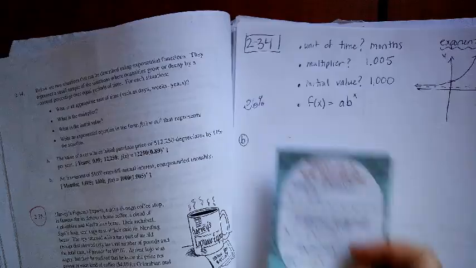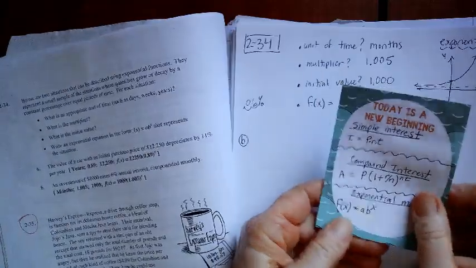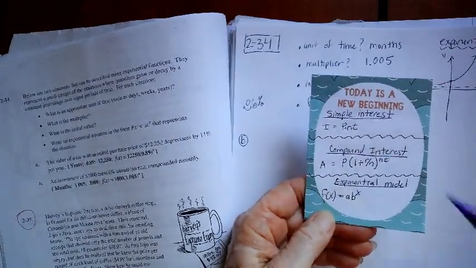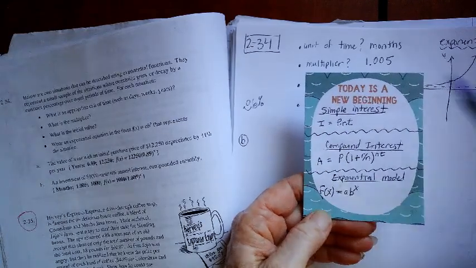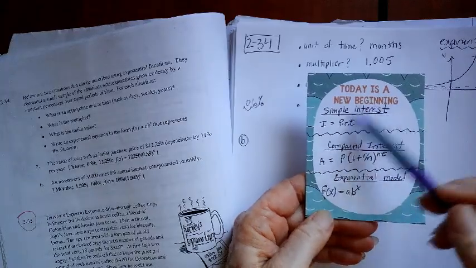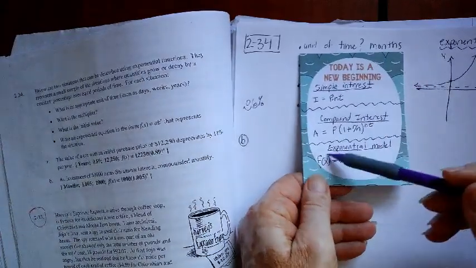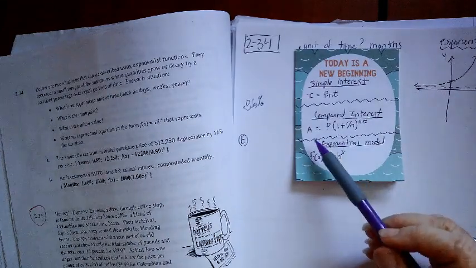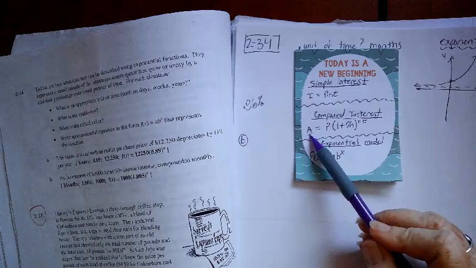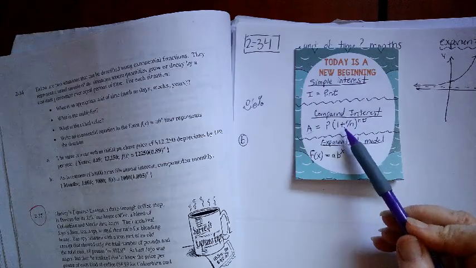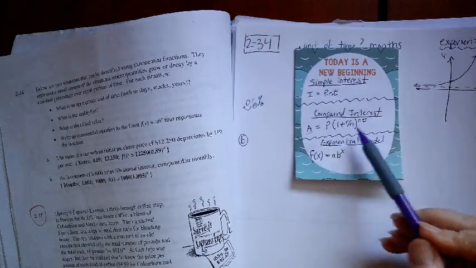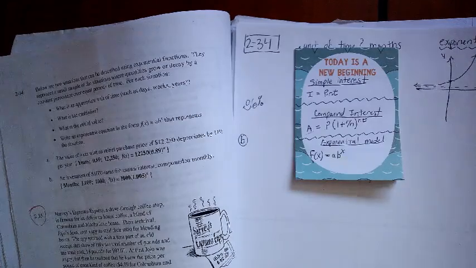Okay, so how did we know all this? Well, we know simple interest is just the principal, or the initial value, times the rate times the time, and you can calculate your interest. But you can just Google this. Compound interest is, sometimes they'll use A for the amount, and P is the principal, and then they'll say 1 plus r over n. R is the rate divided by n, which is the number of, I want to say iterations. It's the number of times it gets compounded.